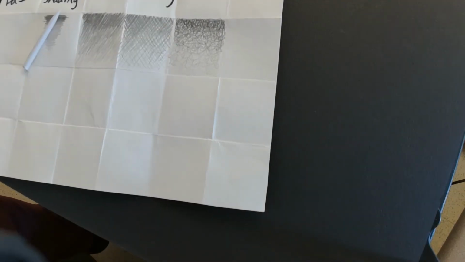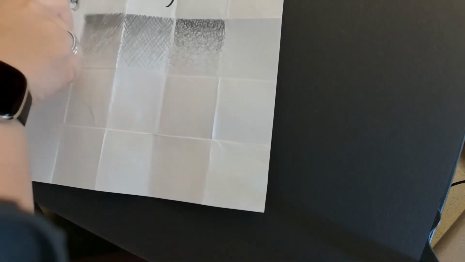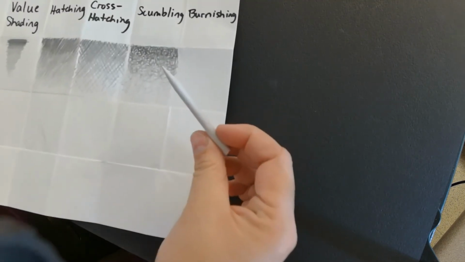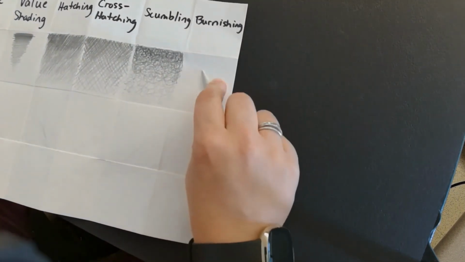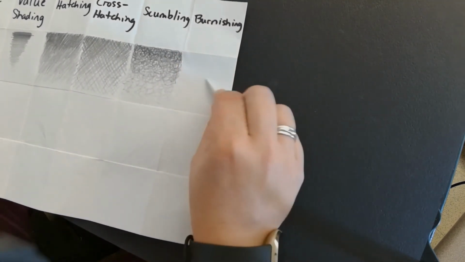Okay. The next thing we're going to be doing is called burnishing. So what burnishing is, we're going to be using this thing called a blending tool. You use a blending tool on its side. You do not use it on its point. You are using it on its side.